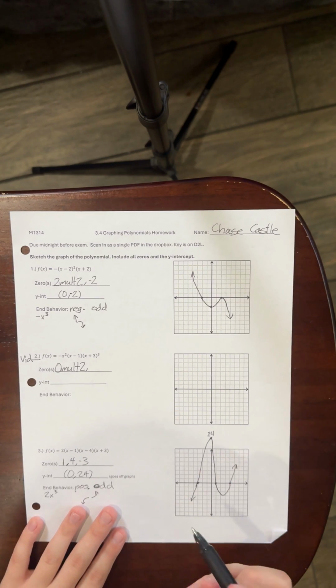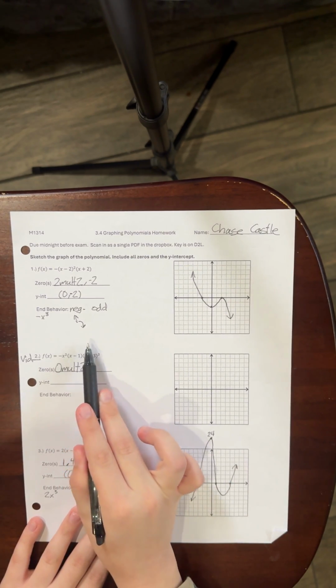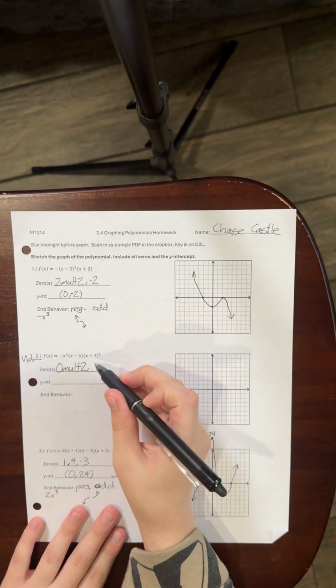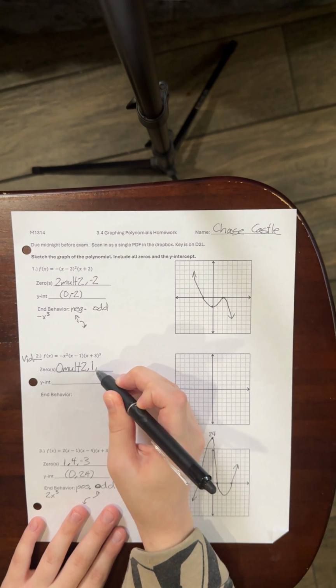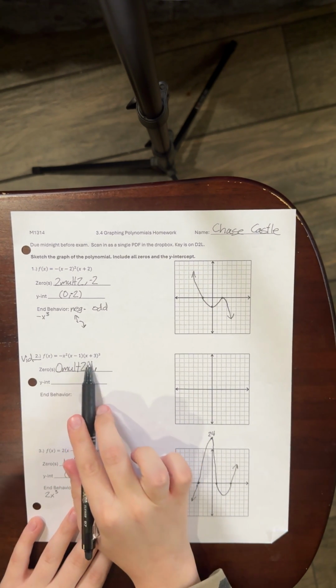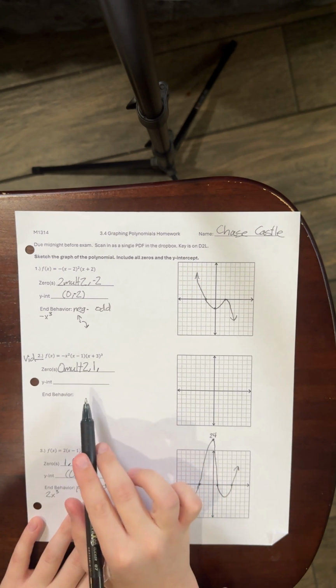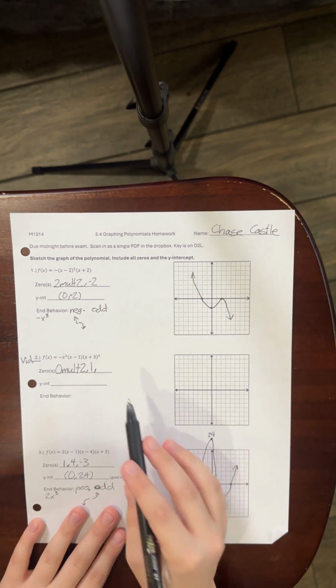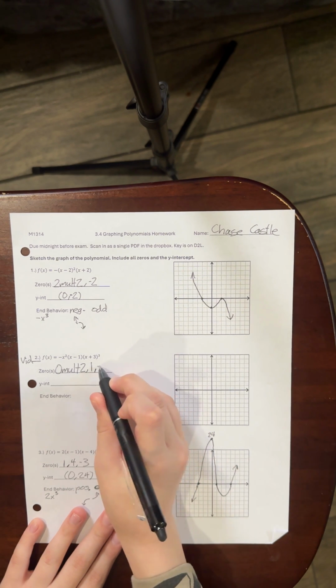Then we're going to have x minus 1 equals 0, which means x equals 1, so that's our other one. And this is x plus 3 equals 0, and that's x equals negative 3, but since it's cubed, it's multiplicity 3.